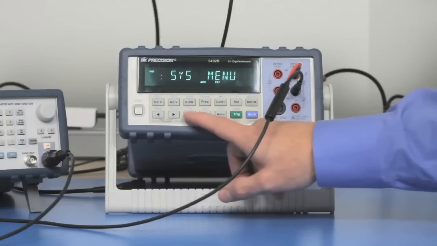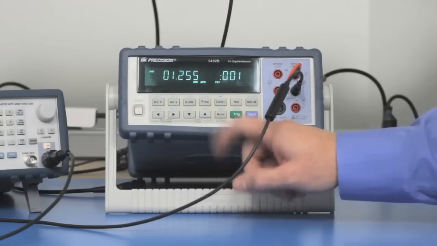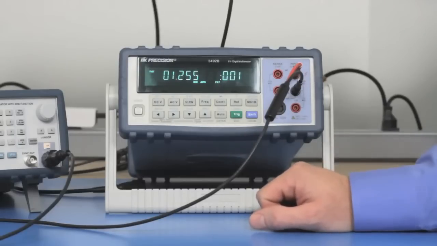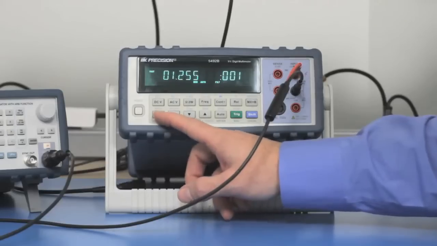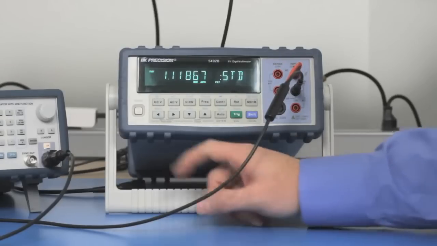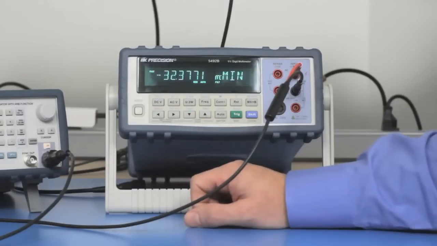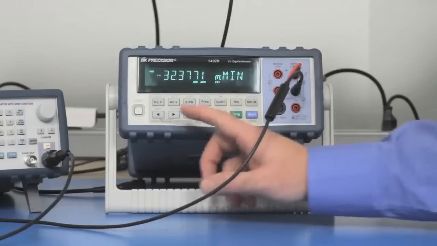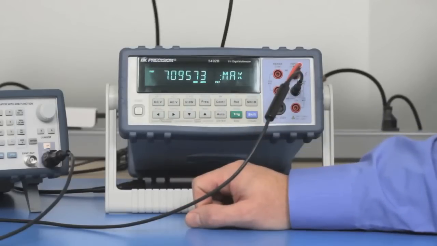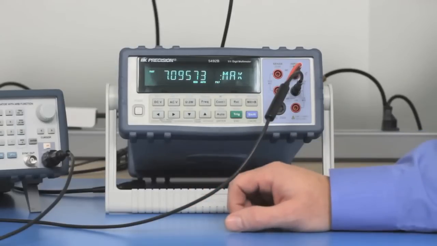we will go to System menu again, and go to Saved Readings. So this is reading number 1, and it was measured at 1.255 volts. So this is your standard deviation. It was a 1.11867. Your average was 2.66985 volts. Minimum value was a negative 32.3771 millivolts. And the max value was 7.09573 volts. And that is the little spike that you saw on the oscilloscope screen.